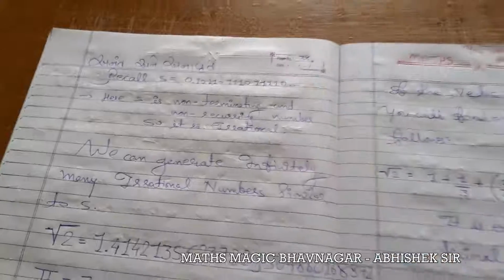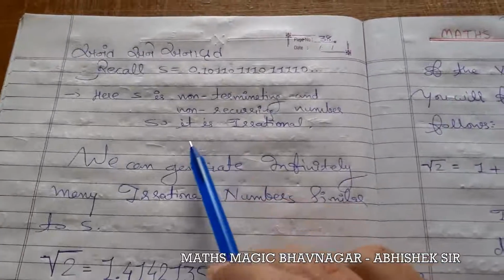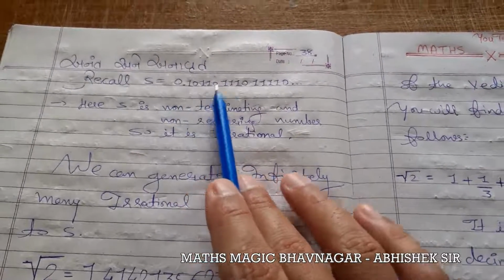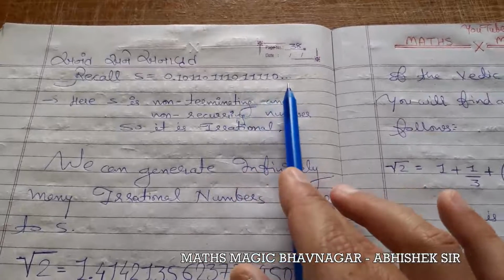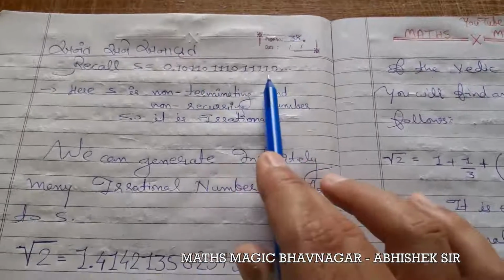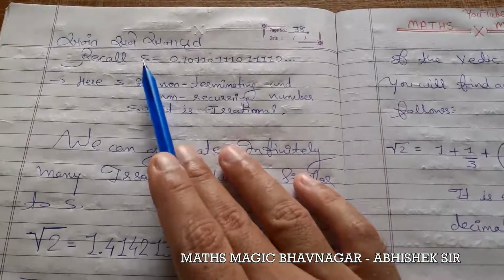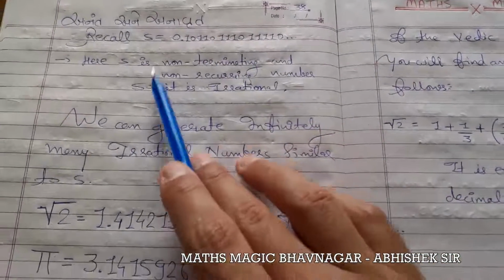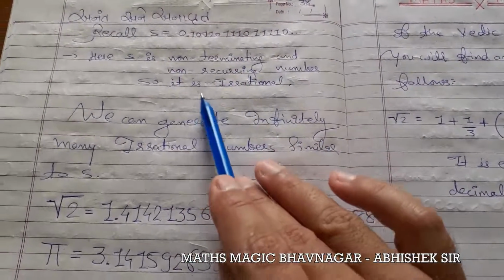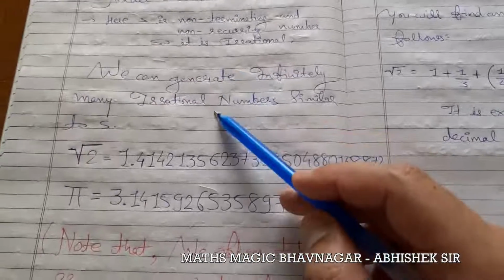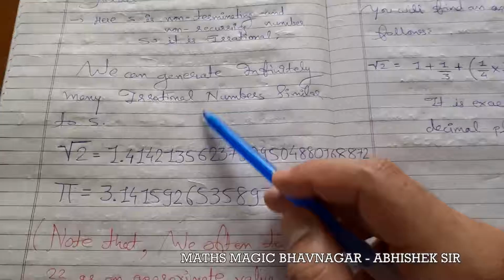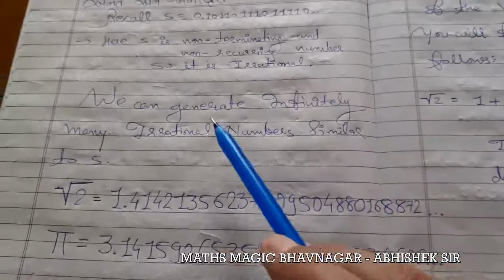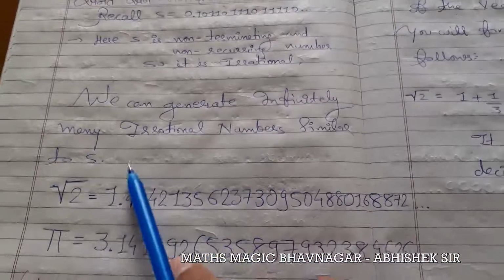Then the last theory they are discussing before example 10 is, suppose that s is equal to 0.10110111..., so this is a non-terminating and non-recurring number. So we are taking s, that is an irrational number, equal to 0.10110111 and so on, which is non-terminating and non-recurring. So it is called an irrational number. One statement they have written is that we can write an infinite number of irrational numbers on the basis of the number we have taken as s, or we can generate infinitely many irrational numbers similar to s.